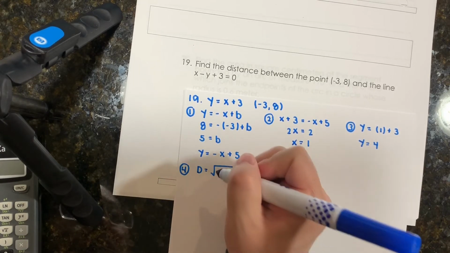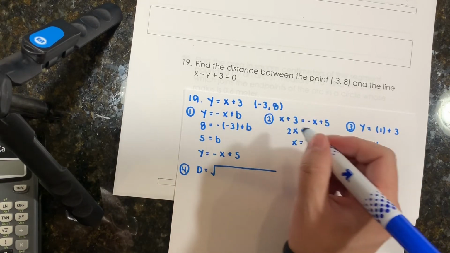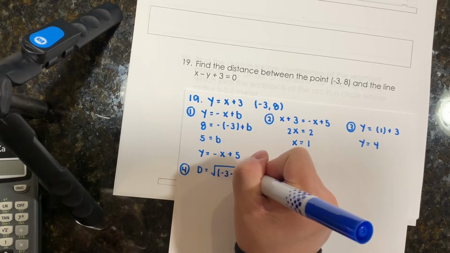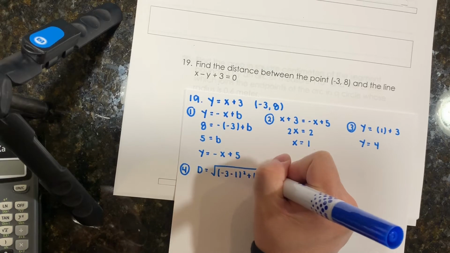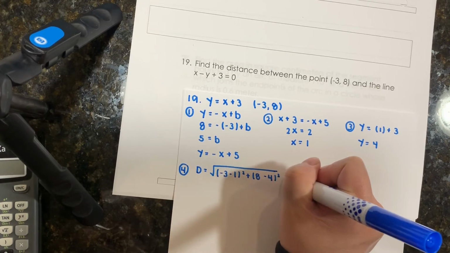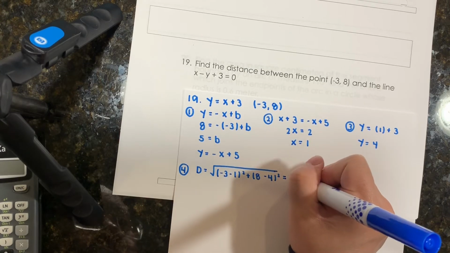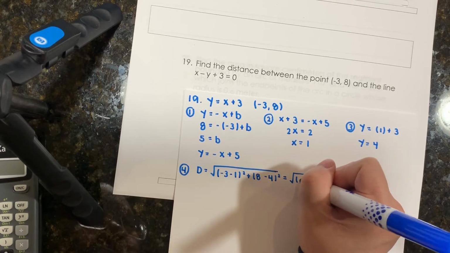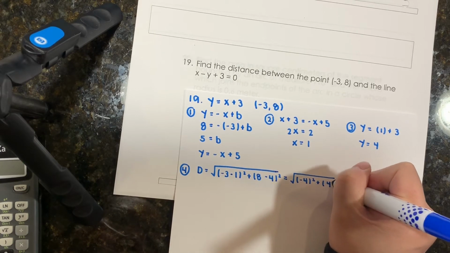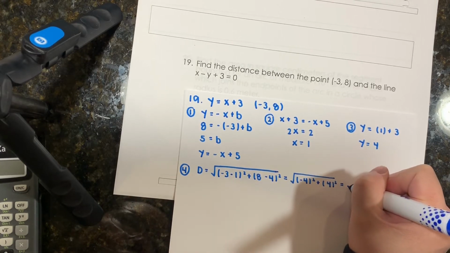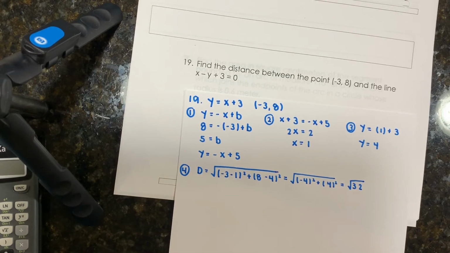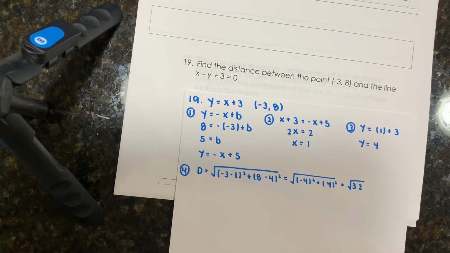So I'm going to do x1 minus x2. So that would be -3 minus 1 squared plus 8 minus 4 squared. That would turn into -4 squared plus 4 squared, which would actually just turn into 32 because 16 plus 16 is 32.